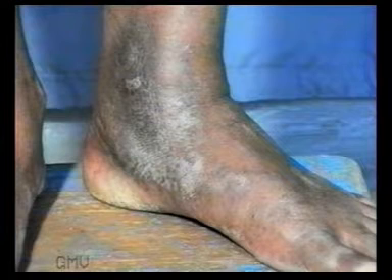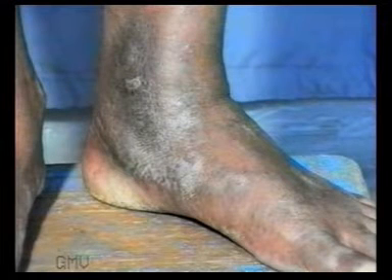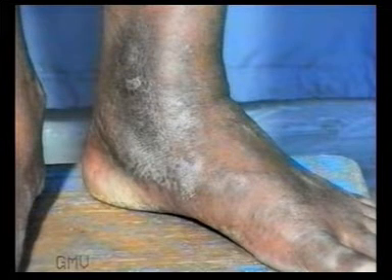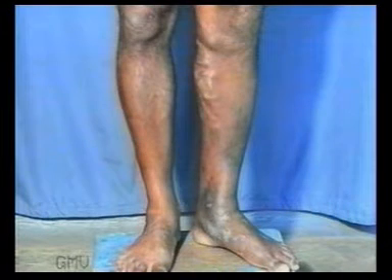Note the typical dark pigmentation and dermatitis over the medial aspect of the ankle and the lower third of the leg, and the varicose veins in the upper part of the leg. In this patient, we see a typical varicose ulcer.